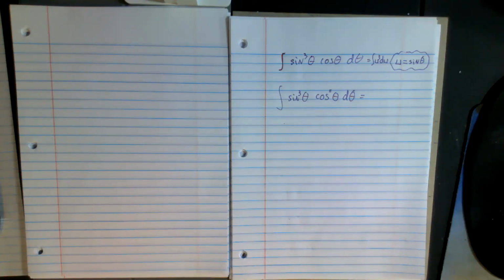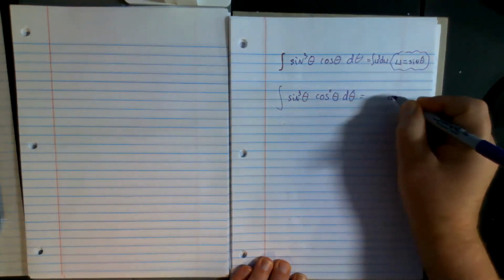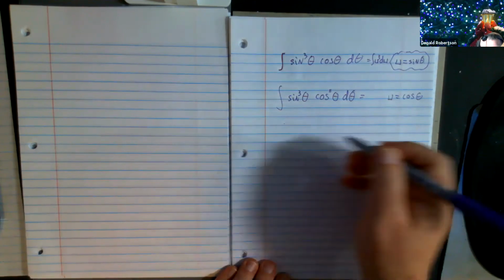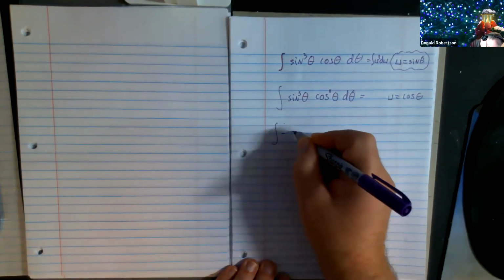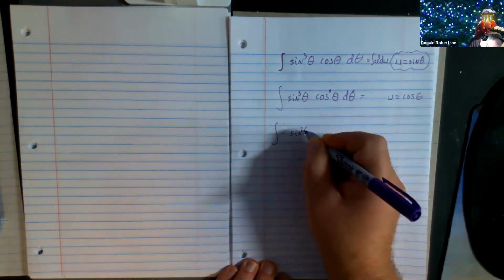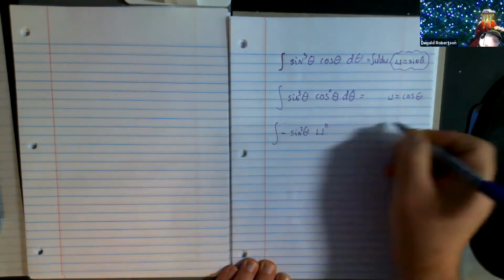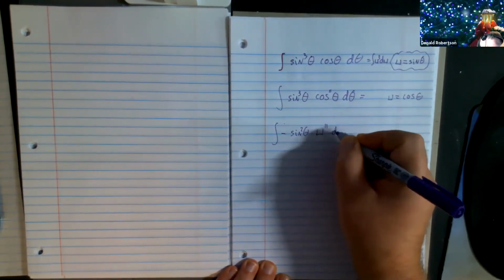In this case, would it be cosine? It would. And can you trust me that when you're finished, you eat up one of those signs, and there's a little negative caused by the derivative part, you end up with that.